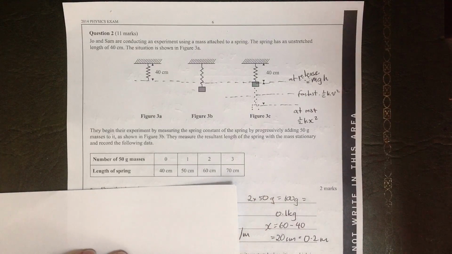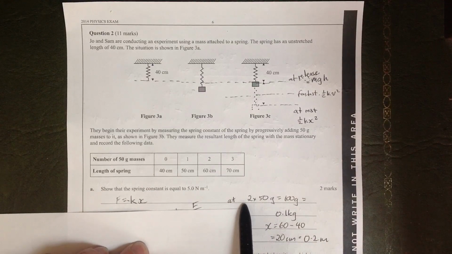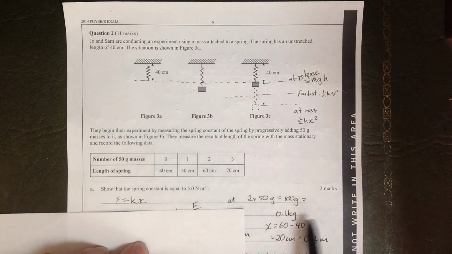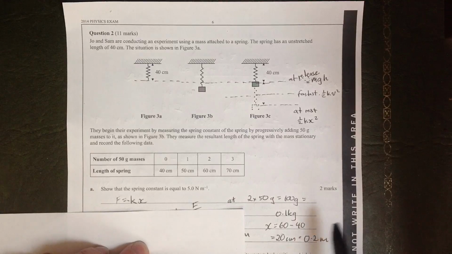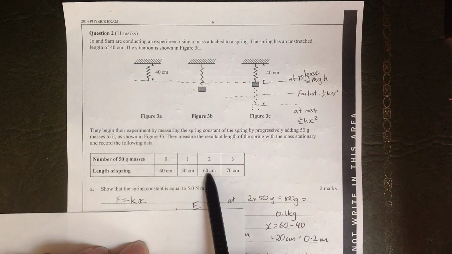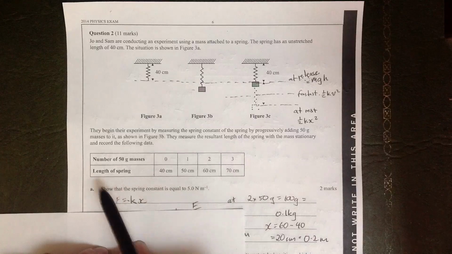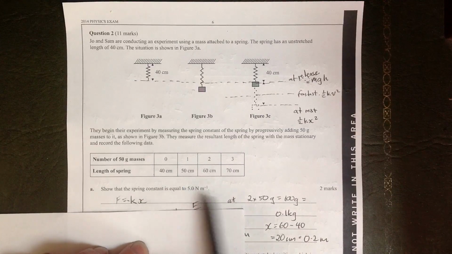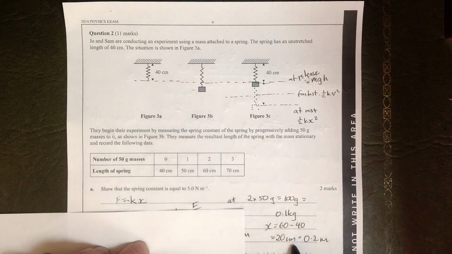So we're asked to find a spring constant, so we're going to have to decide on a number of masses and then an extension. So I picked 2 masses, which is 100 grams, remembering we need to change it to 0.1 of a kilogram. And then the length is 60 centimetres, so it's going to be 60 take away 40, so a 20 centimetre extension. So we've got to remember that they're giving us a spring length, and we have to take into account that the relationship is about the extension of the spring, so how much it's stretched.